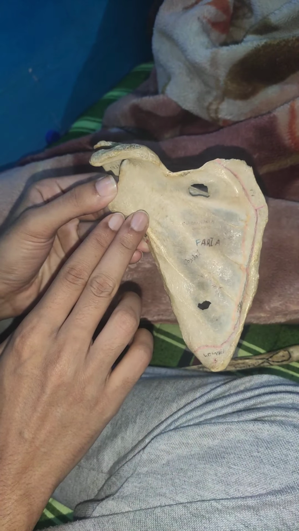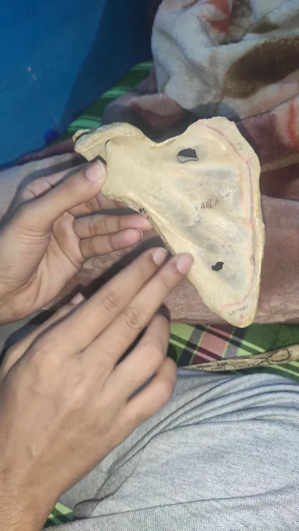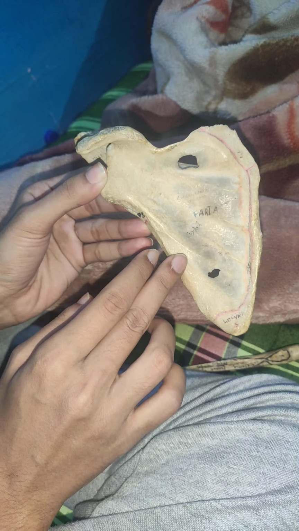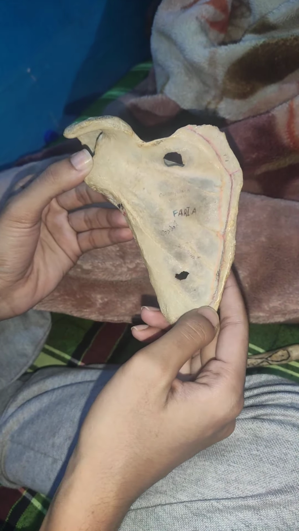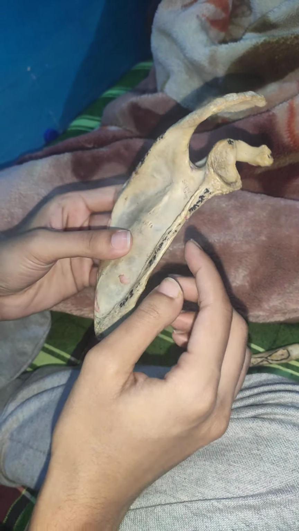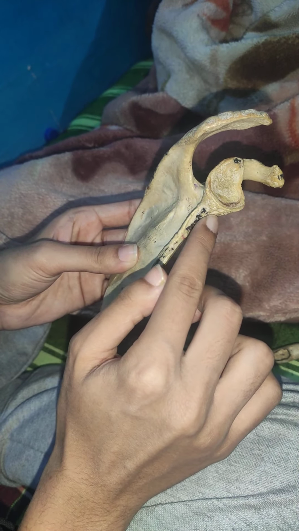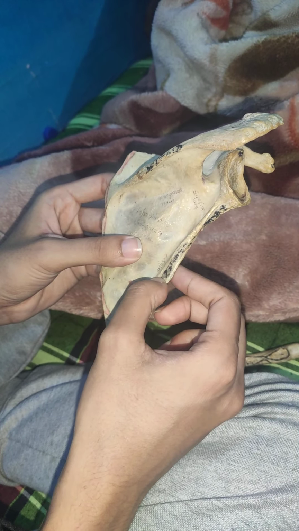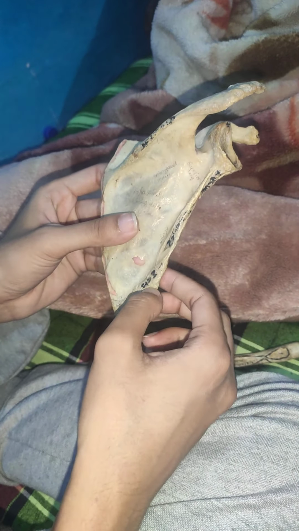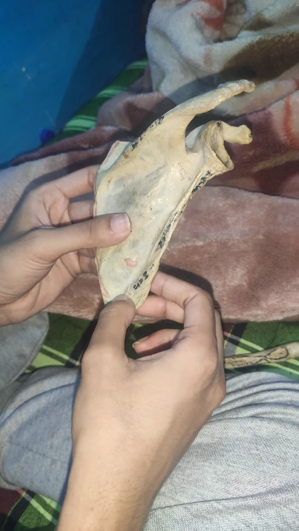Now lateral border. Lateral border in the costal part, this lateral border acts as a lever and gives attachment to serratus anterior muscle, providing the movements of the scapula. Now in the dorsal aspect, below the glenoid cavity there is infraglenoid tubercle, which gives attachment to the long head of triceps. Then the upper 2/3 gives attachment of teres minor, and the lower 1/3 gives attachment of teres major muscle.